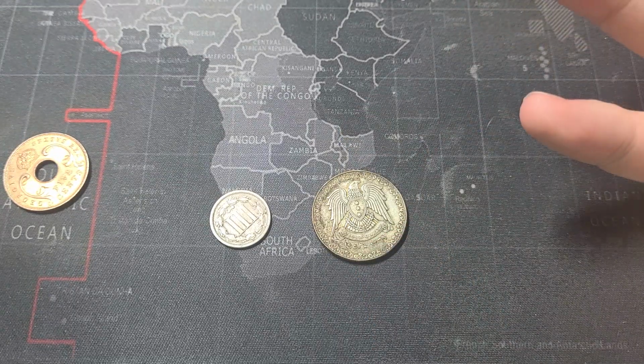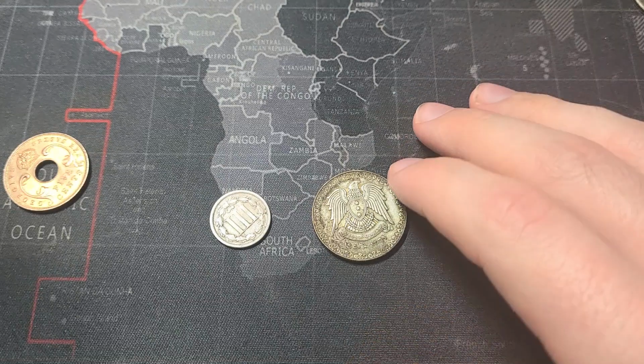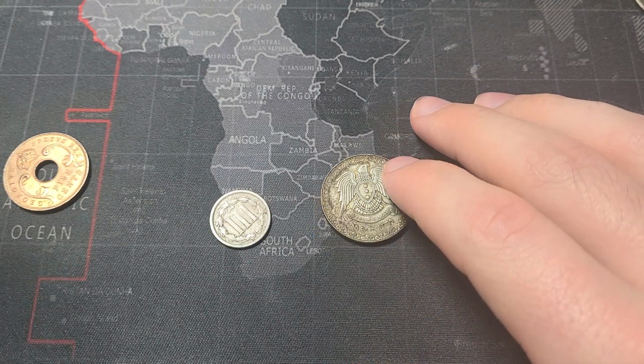And then you have gold, but gold is pretty distinct. It's going to be shiny. It's not going to have much toning unless it's really beat up.